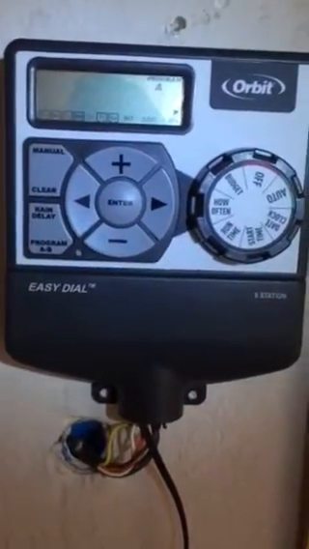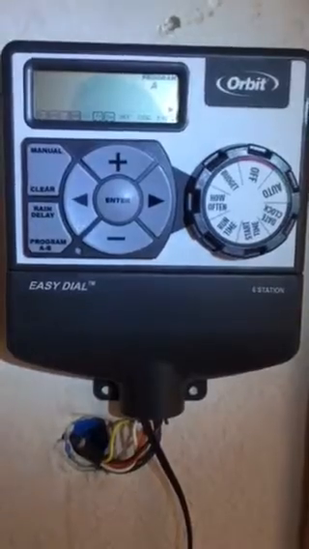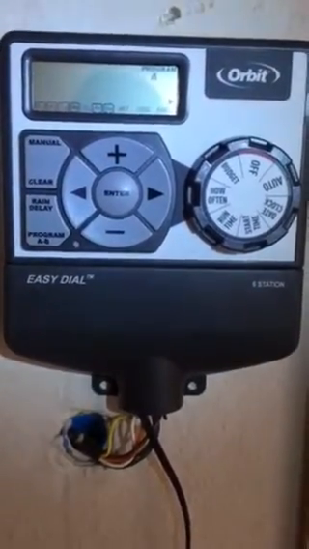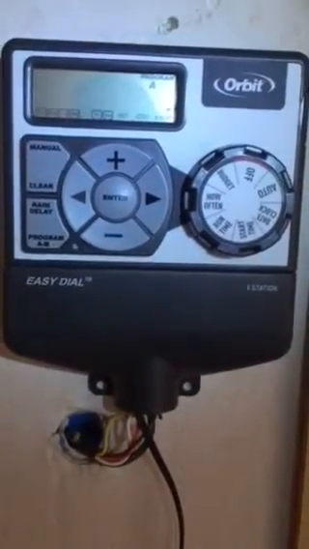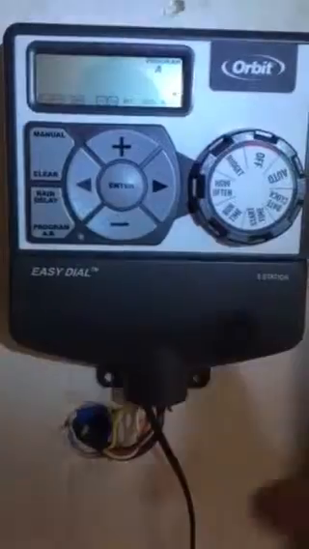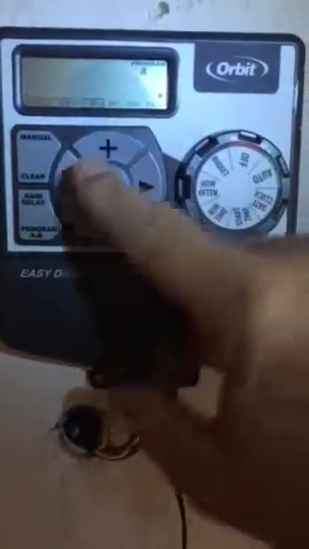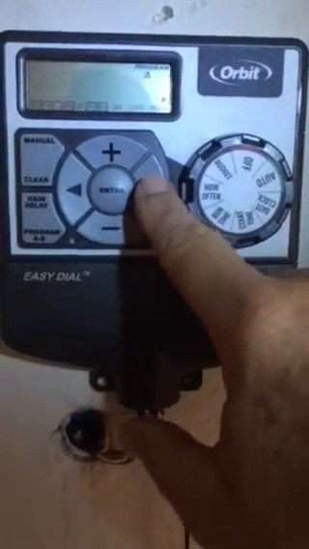Right now, the way this timer is set up, we have 5 stations programmed. They come on at, I believe, 5 in the morning is what we set them for. And you can see it's going to water Sunday, Monday, Tuesday, Wednesday, skip Thursday, water Friday, Saturday. So that's kind of a custom menu in here.